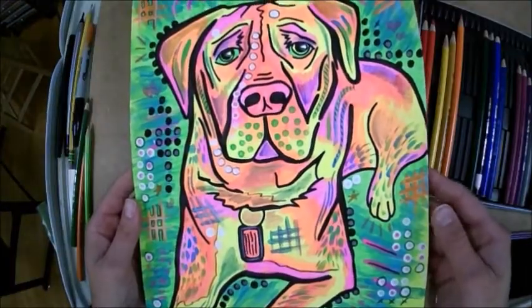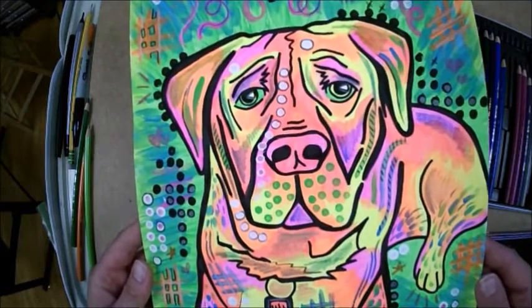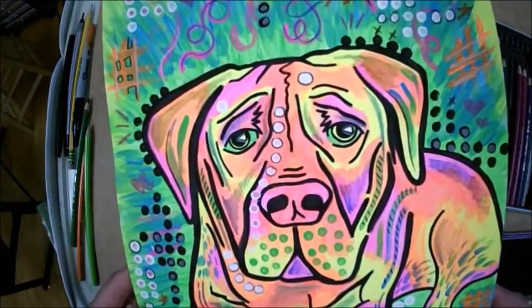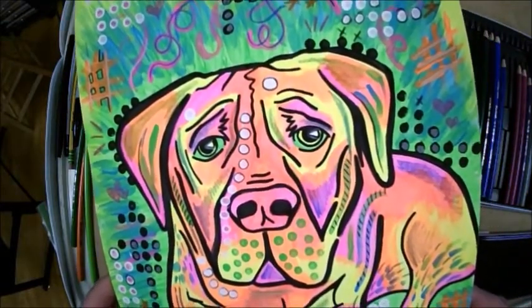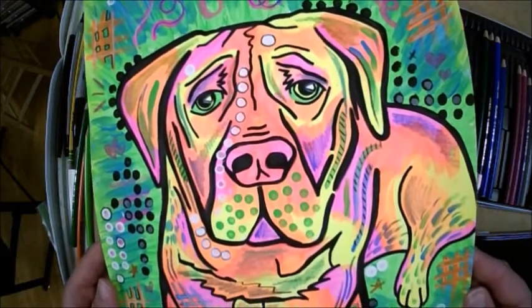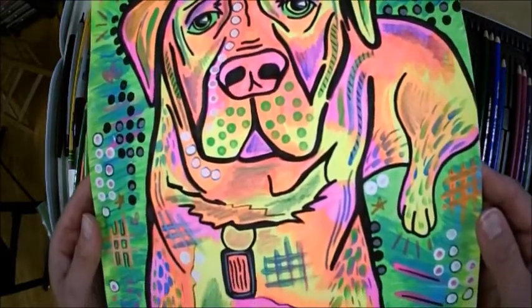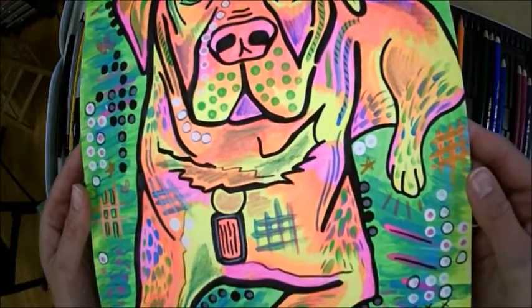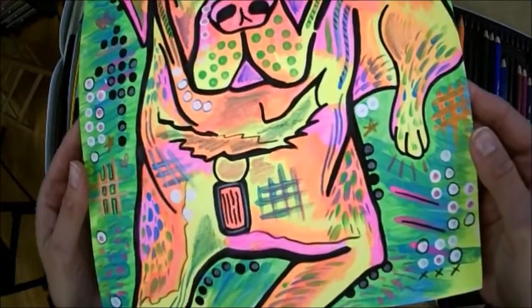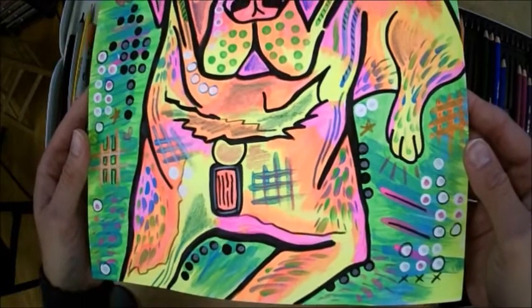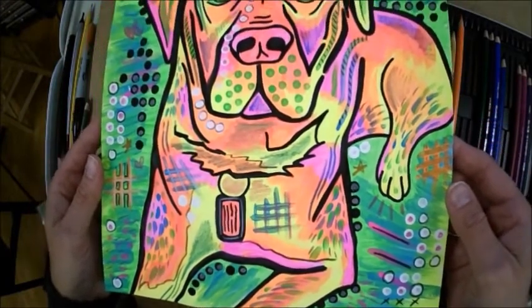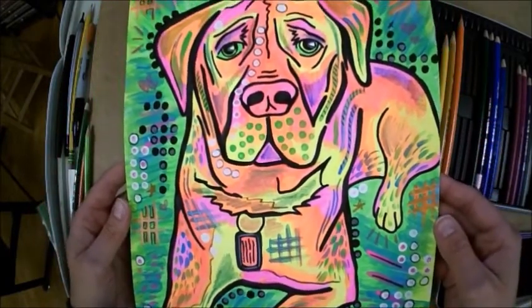Here is my finished project. Let's take a closer look. Notice all of the space I filled with patterns and designs. Doesn't it look great? Now it's time to finish your masterpiece. Let's have some fun.